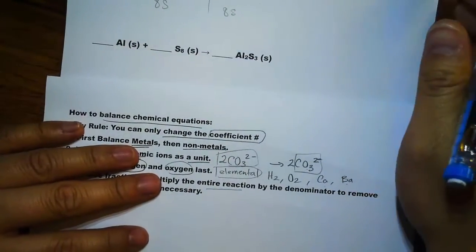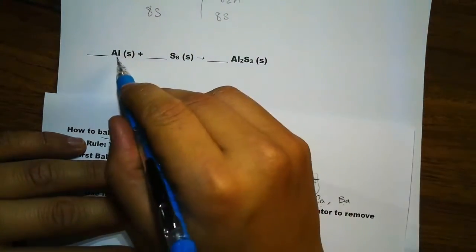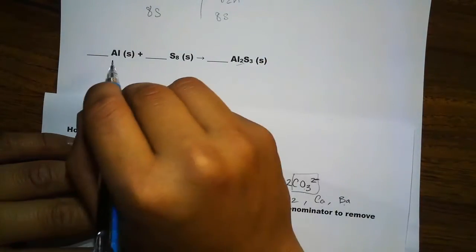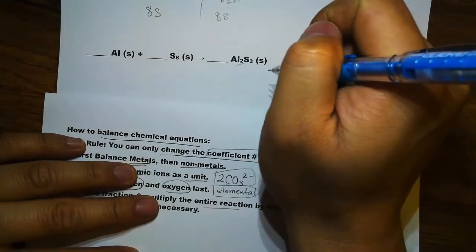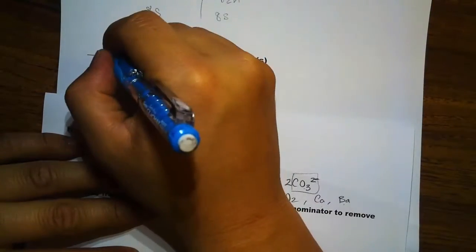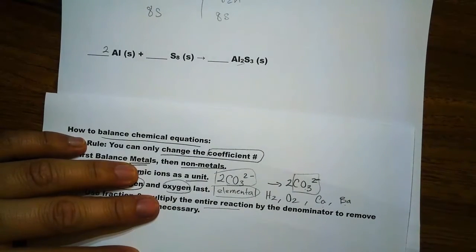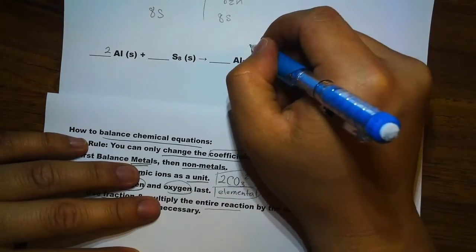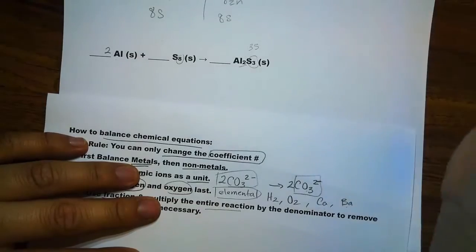Now let's try another problem. Here we have this chemical reaction again. Look, aluminum is a metal, so here we have 2 aluminum, right? But in this case, this aluminum is in elemental form, so it doesn't really matter. It's so easy. So what we have here is this. We have 2 here, so we need to put a 2 there. Now we have 2 aluminum. Okay, aluminum is balanced. So what do I need to do? Then I have sulfur right here, where in this case I have 3 sulfur and this one I have 8. We can use the fraction method.